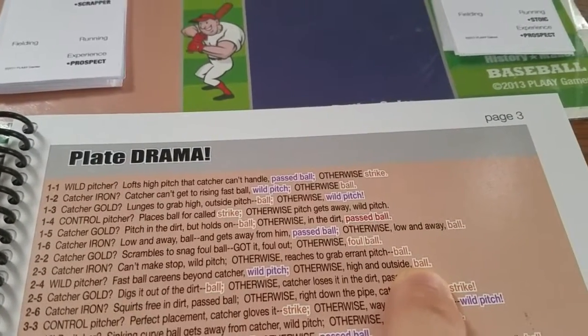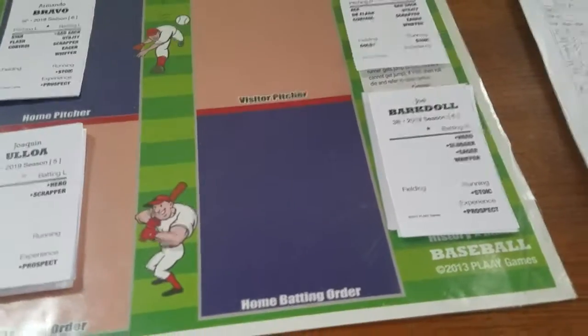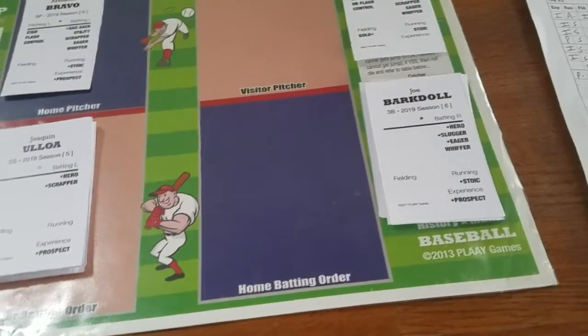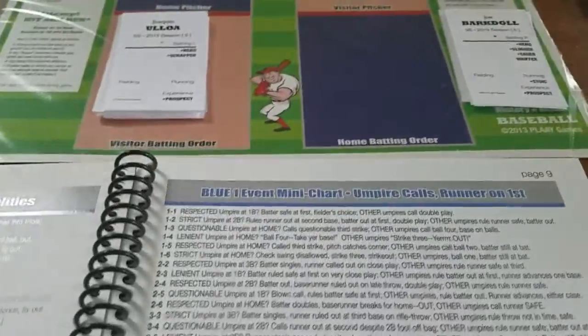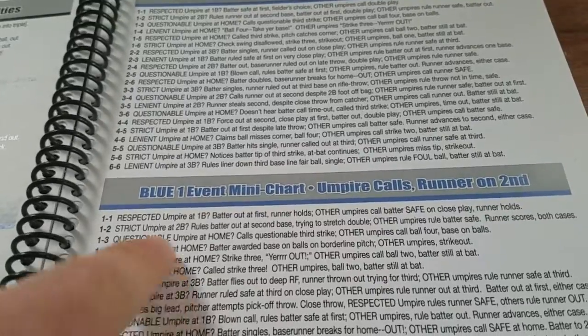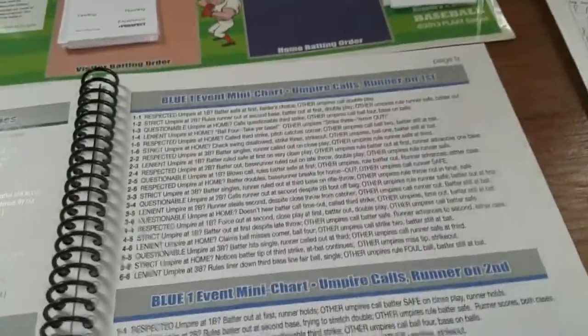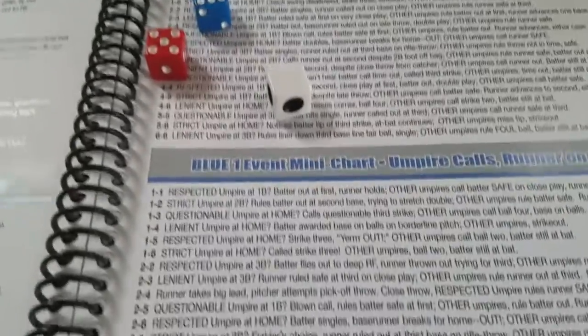Now, anytime you see something in orange, that means we're going to the umpire chart. So we're going to wake up the umpires, get them active into the game. And the umpire chart is based on runner situation. We have a runner at second. So we're going to this mini chart here with the runner at second and see what the umpires have to say. And we roll a 5-6.